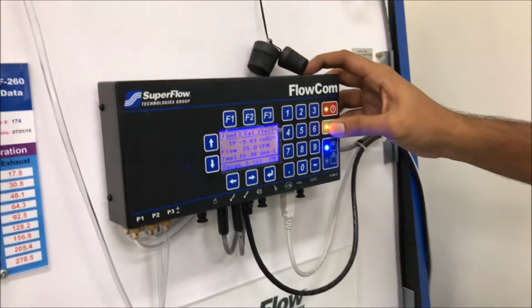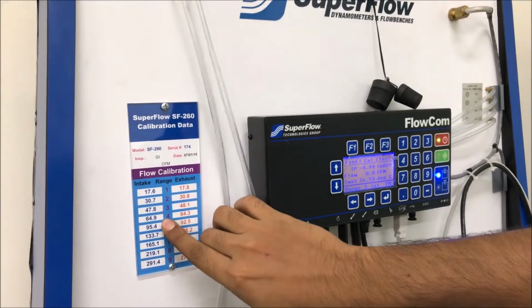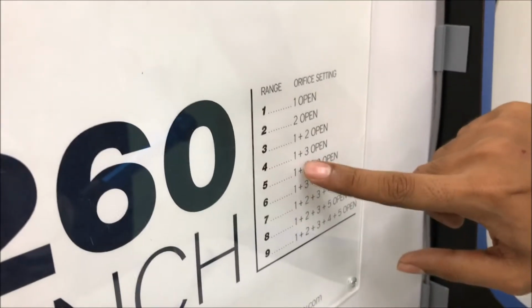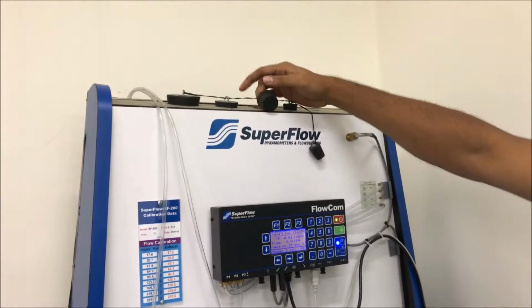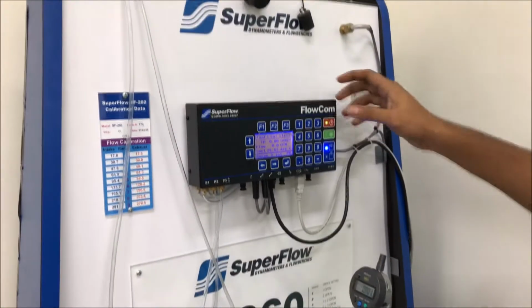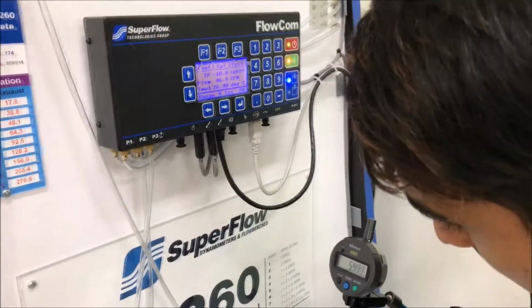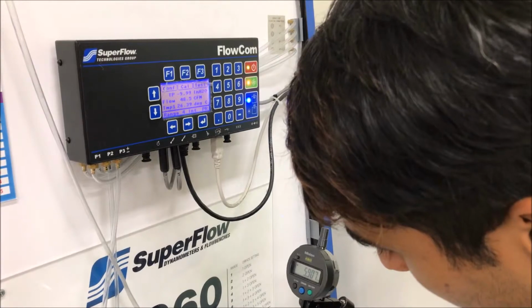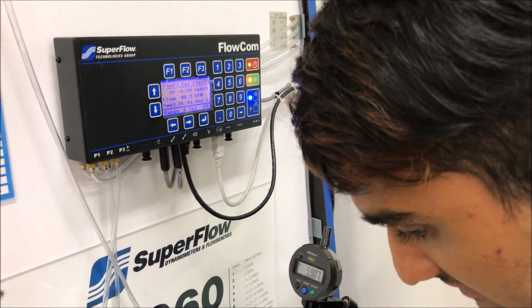but the flow meter shows to upgrade the range, so we upgrade the range to 4. At range 4 we open 1 and 3 the corks, and we set the flow. Range 4 ready. At 5.97 we got the flow of 48.9.